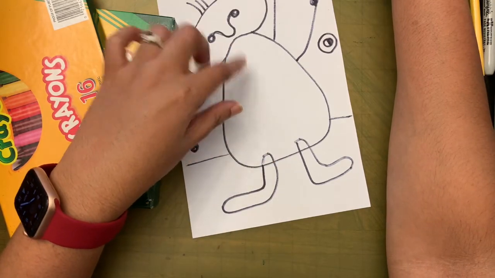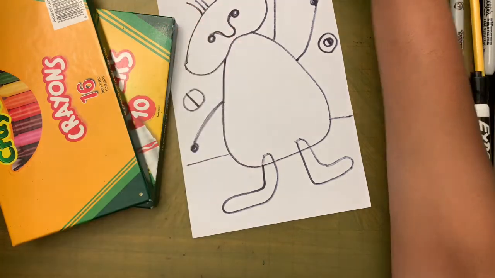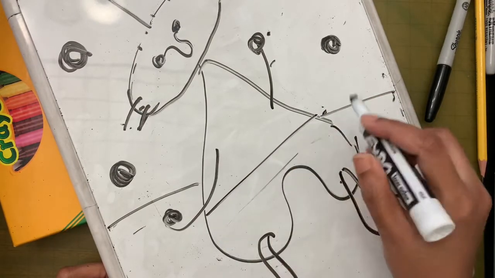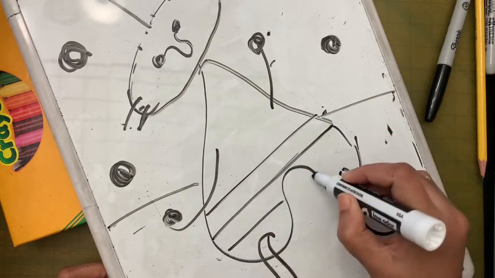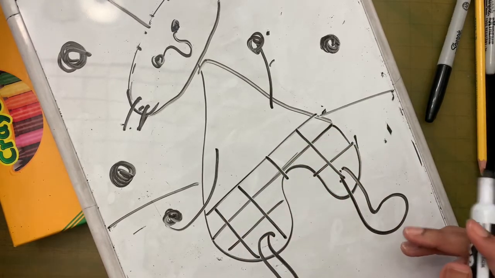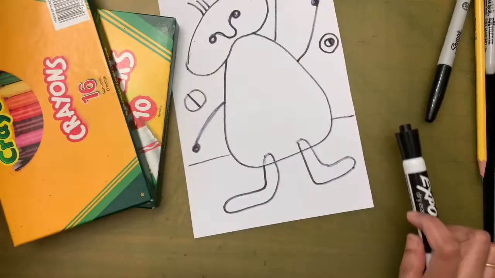Okay, maybe I'll leave it one color. Let me show you how to divide this into sections on this one. If you want to divide this into sections, you can draw lines like that, and then each section you can color a different color. Okay, so it's up to you.